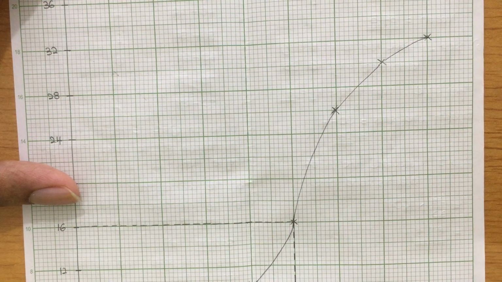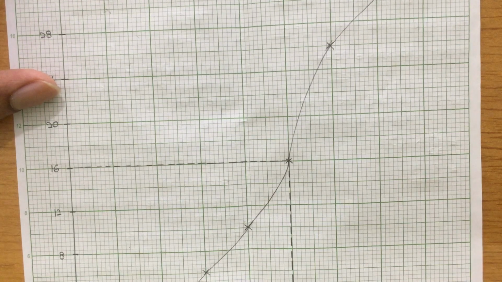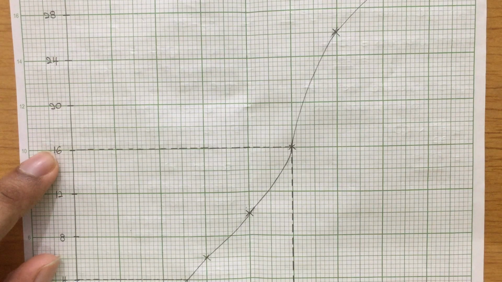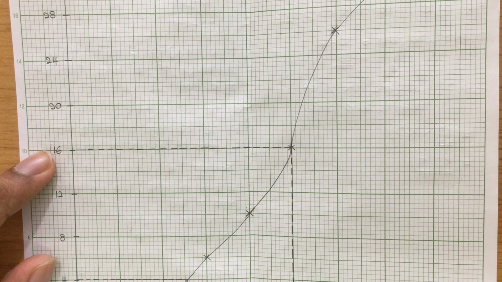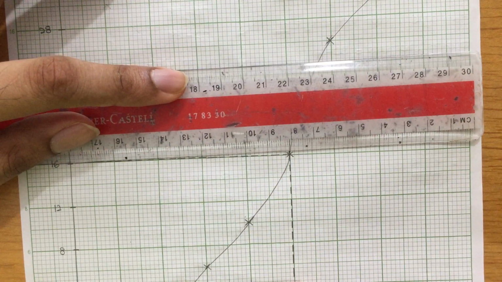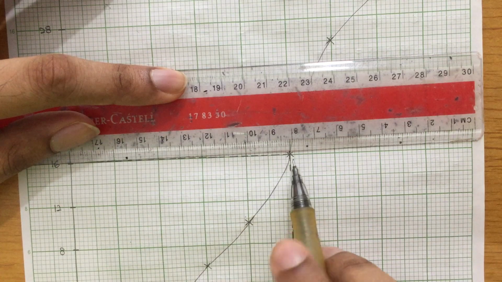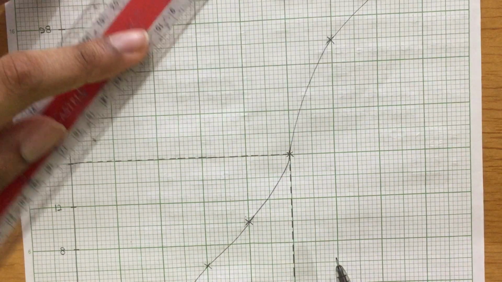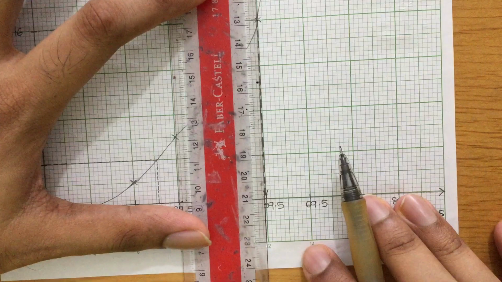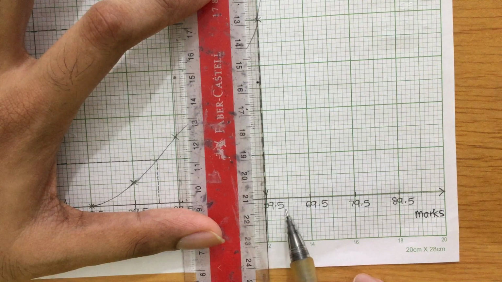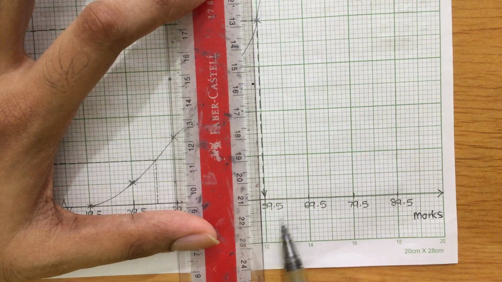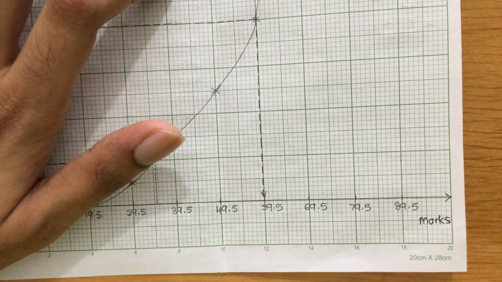So how are we going to find our median? Very simple, guys. Like I mentioned, we need to find 16. As you look at the y-axis, this is your 16. What you can do is use a ruler and pull it to the ogive, and once it intersects the ogive graph, you pull it all the way down to the x-axis to find the respective value. In this case, your median intersects exactly at 59.5. So your median value is 59.5, guys.